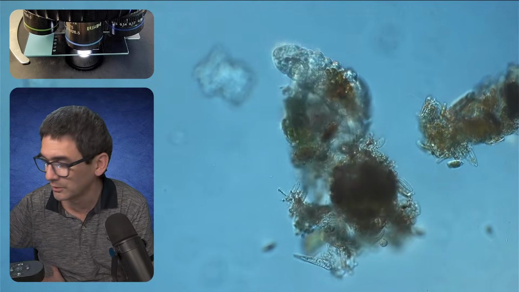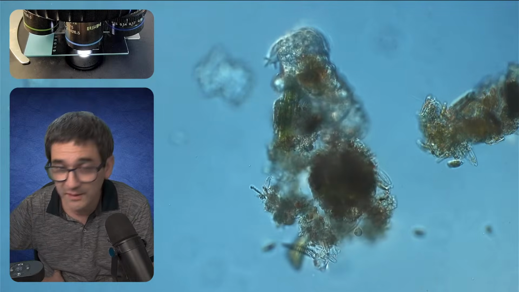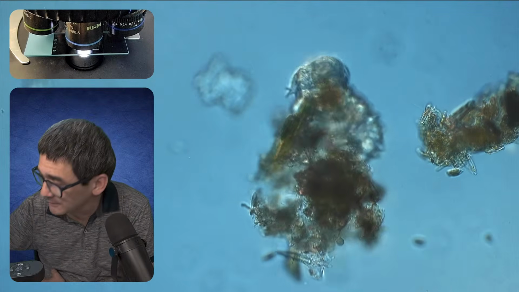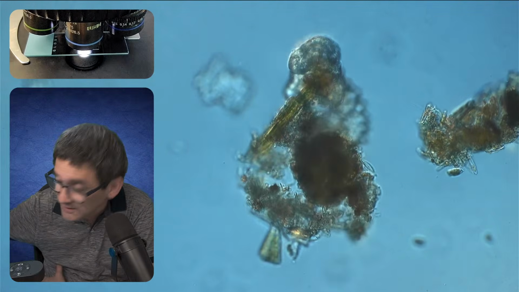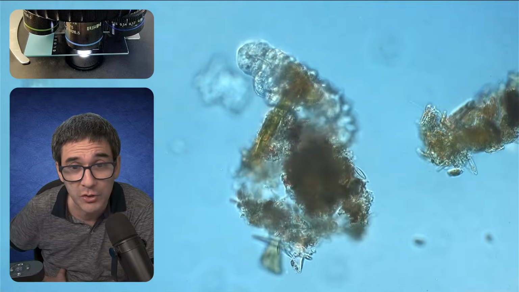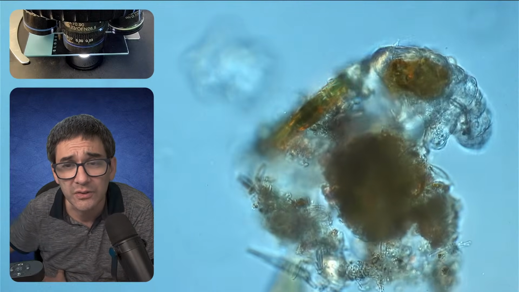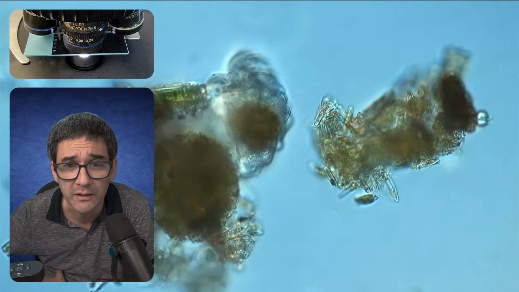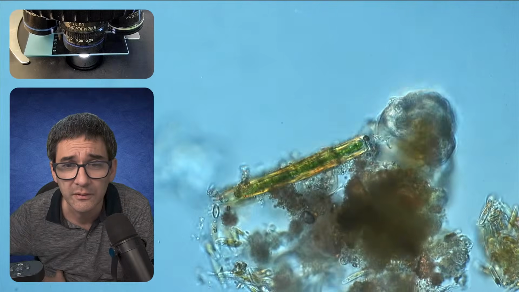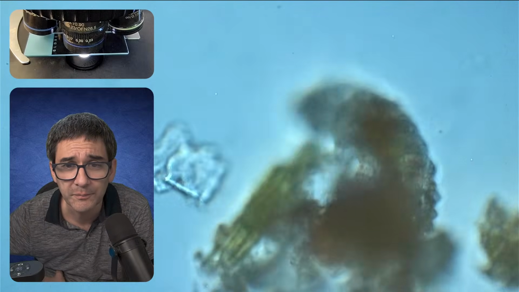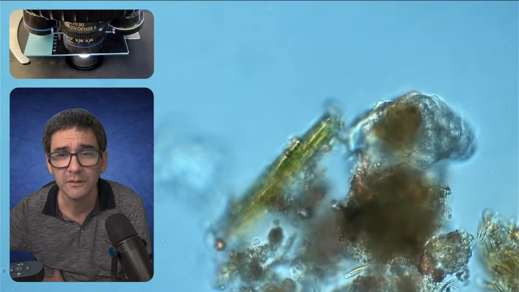I'm going to try something else. This is going to be risky because the working distance is too small. I'm going to go up with the magnification yet further, and I might touch the cover glass or not. No, I didn't. Very good. So that is now the 60 times objective.